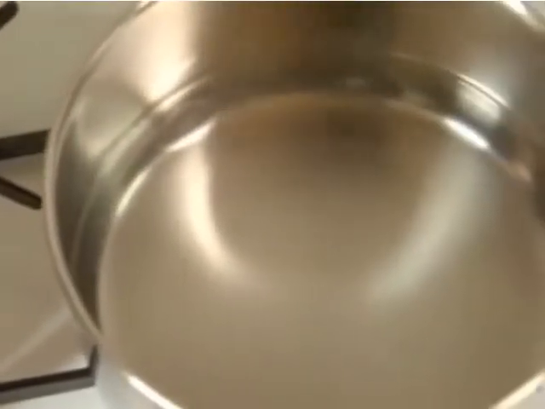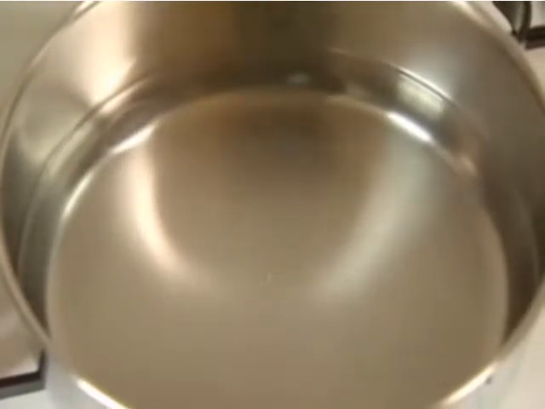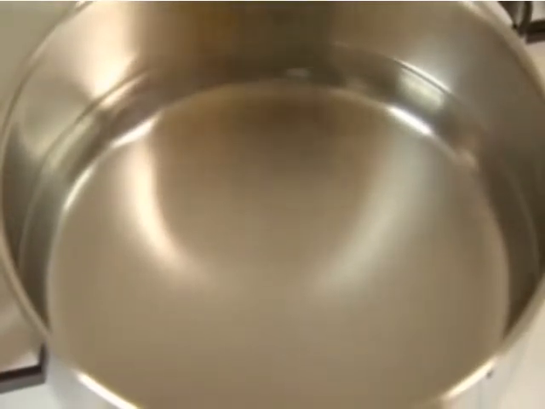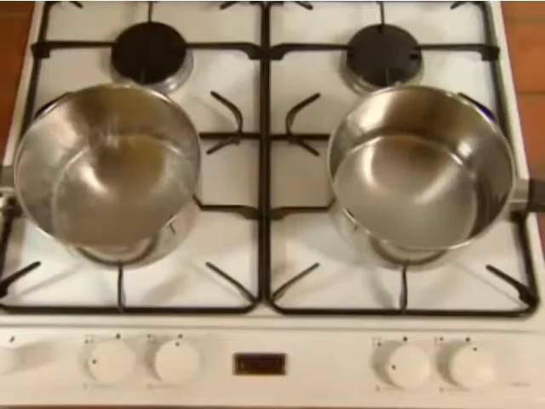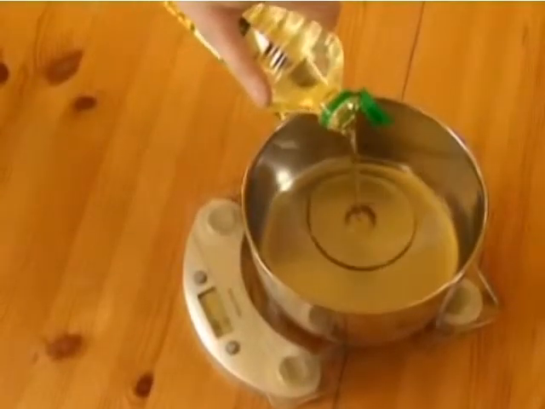The pan with more water needs more energy for its temperature to change by a given amount. Its heat capacity is higher. So heat capacity depends on mass, but does it also depend on the substance being heated? Compare the heat capacity of cooking oil with water.